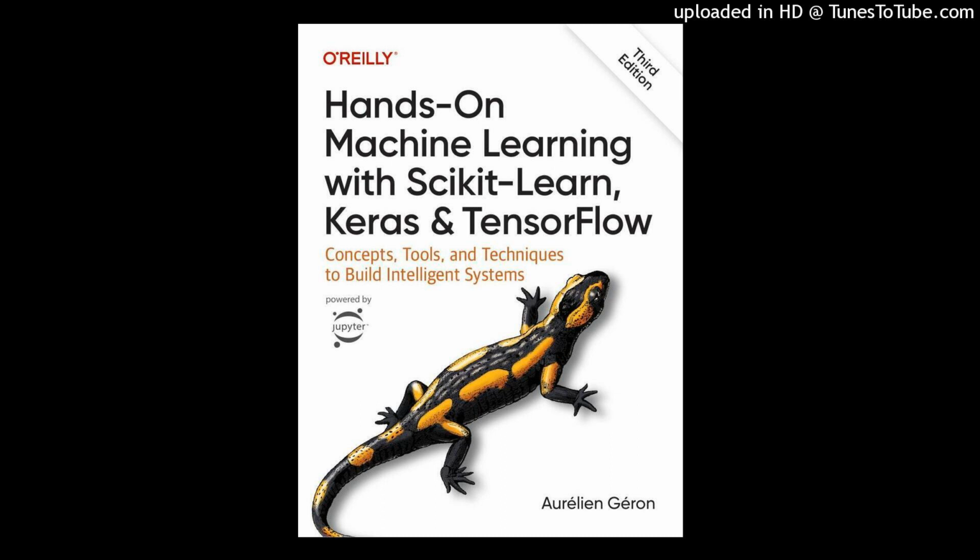The system learns the examples by heart, then generalizes to new cases by using a similarity measure to compare them to the learned examples, or a subset of them. For example, in figure 1-16, the new instance would be classified as a triangle because the majority of the most similar instances belong to that class. Another way to generalize from a set of examples is to build a model of these examples, then use that model to make predictions. This is called model-based learning.